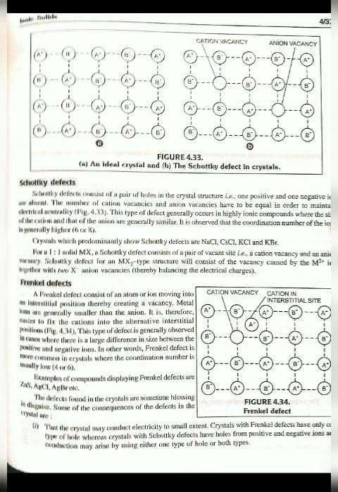Examples of compounds displaying Frenkel defects are ZnS, AgCl, AgBr, etc. The defects found in crystals are sometimes a blessing in disguise. Some of the consequences of the defects in the crystal are: first, the crystal may conduct electricity to a small extent. Crystals with Frenkel defects have only one type of hole, whereas crystals with Schottky defects have holes from positive and negative ions, and conduction may arise by using either one type of hole or both types.